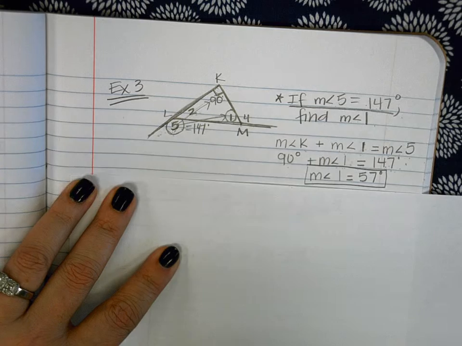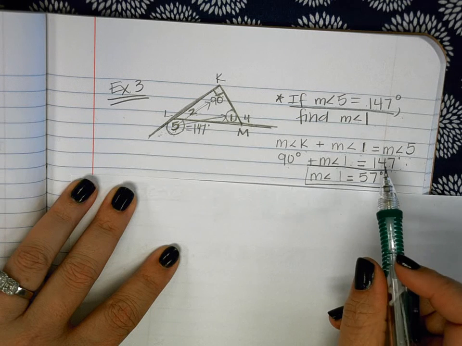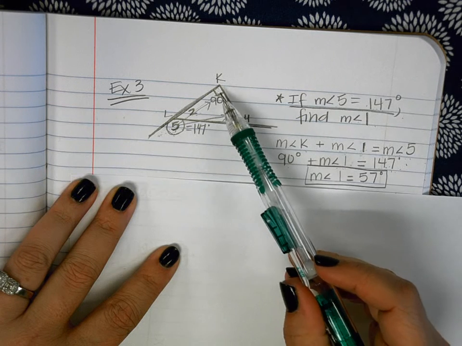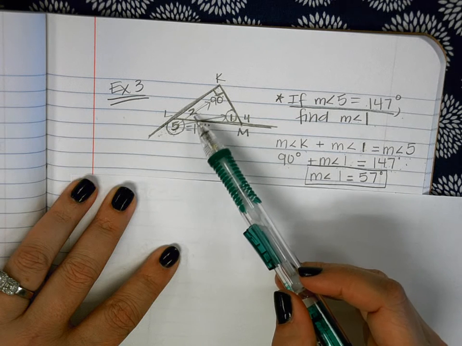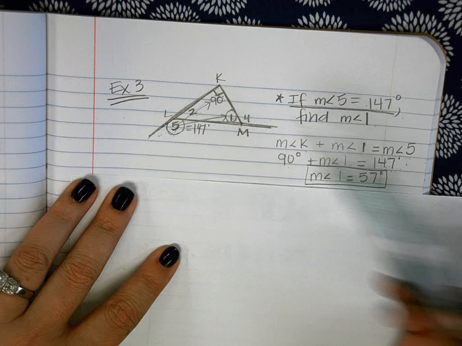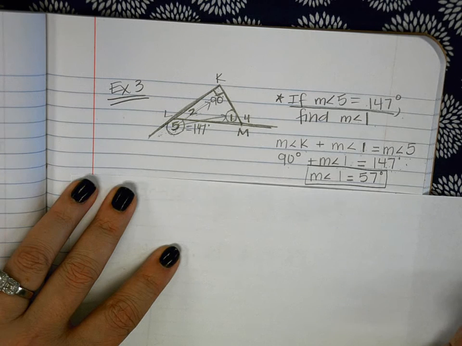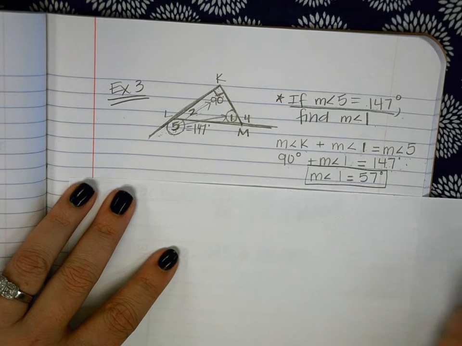The nice thing is, when we're doing this kind of geometry and the stuff we did in lesson 1, everything was kind of adding up to 180, right? Now, this isn't adding up to 180, but you're still using what you know about triangles, right? You know that 5 and 2 have to add up to 180. So if you're not comfortable using this theorem, then you could at least figure out what 2 is and then work backwards. Okay? But this is kind of the shorter version of that, right?